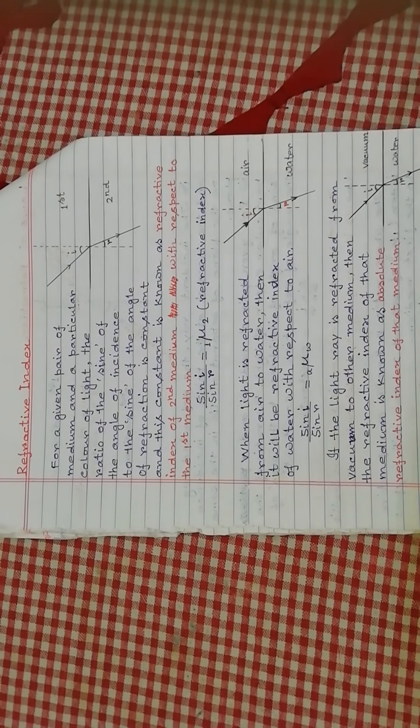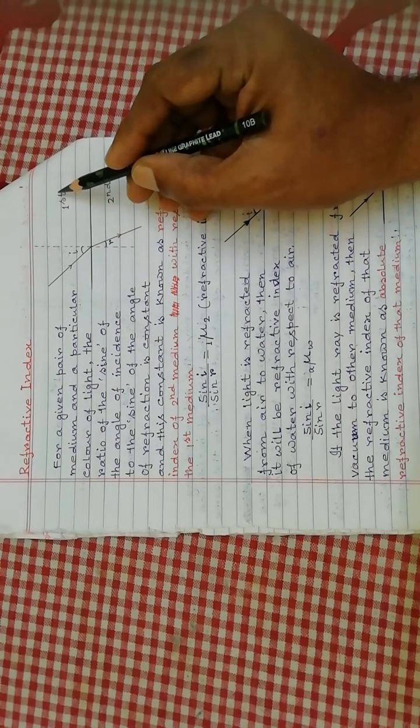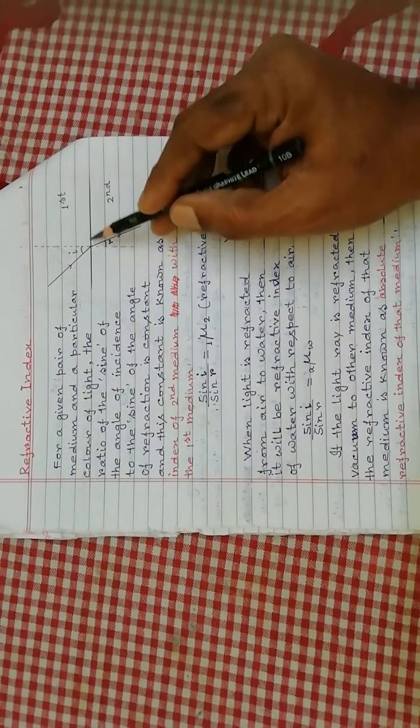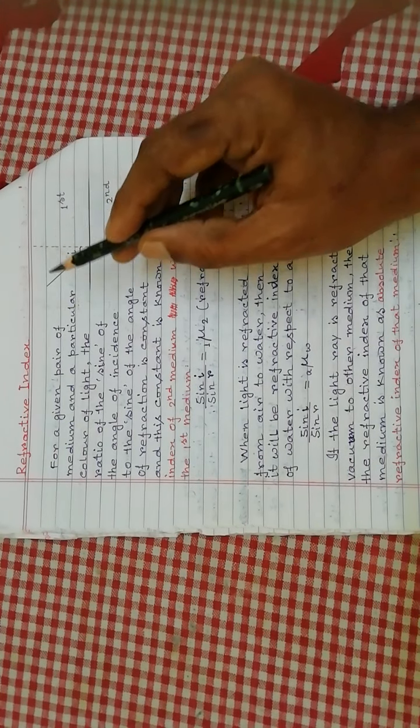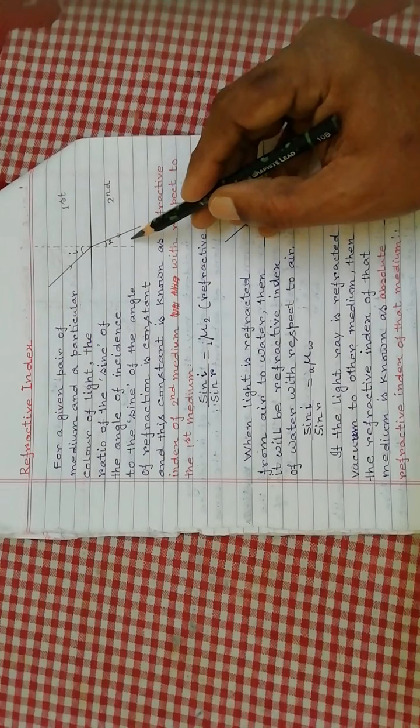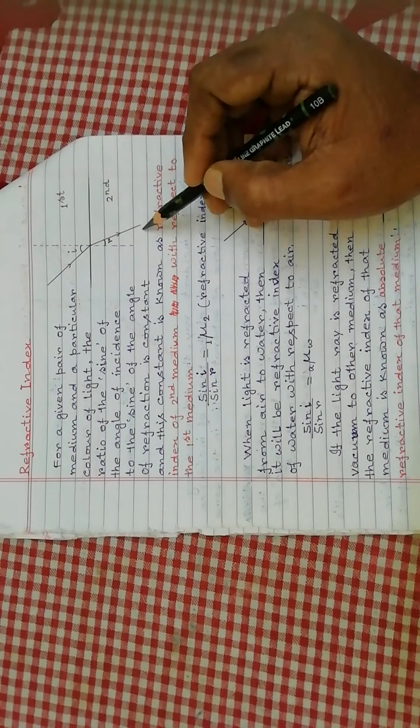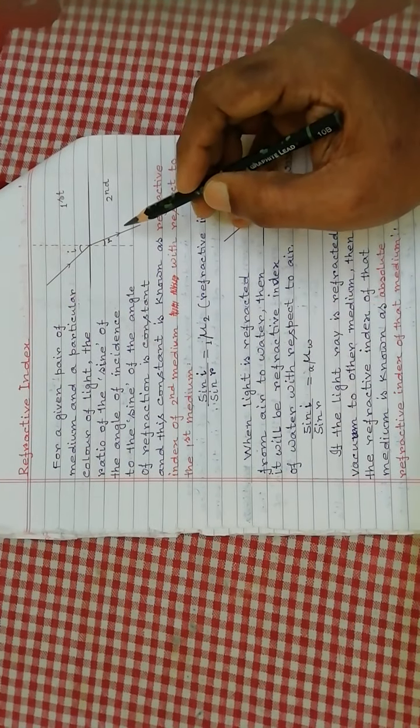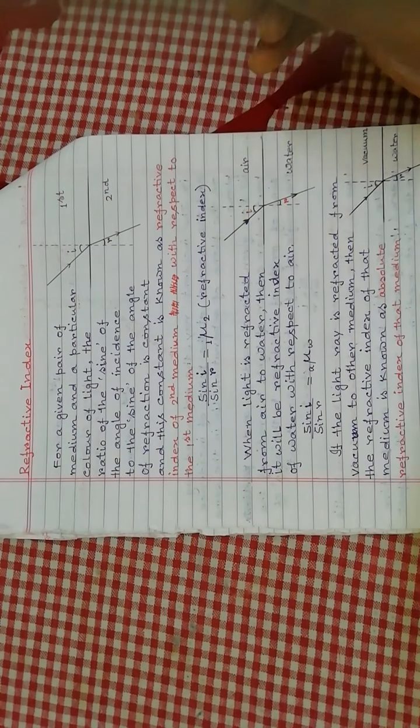Thank you. Today I discuss refractive index. Refraction means the bending of light when light travels from one medium to another medium. Here this is the first medium and this is the second medium. When the light travels from the first medium to the second medium, it bends. This phenomenon is known as refraction.